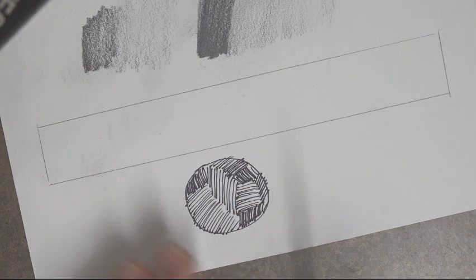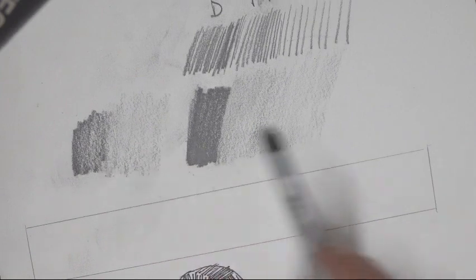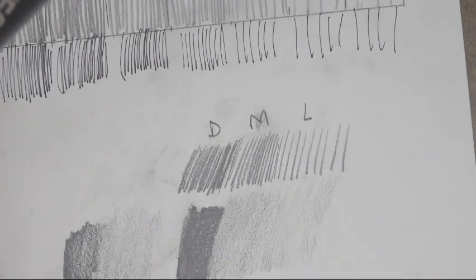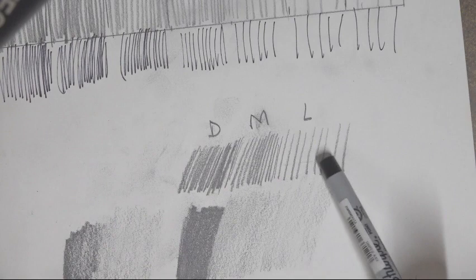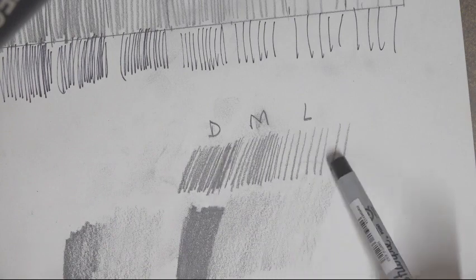Okay, so just to summarize, we can change value by changing the pressure of a drawing tool, but we can also change the density of the mark making in order to achieve darker or lighter values.